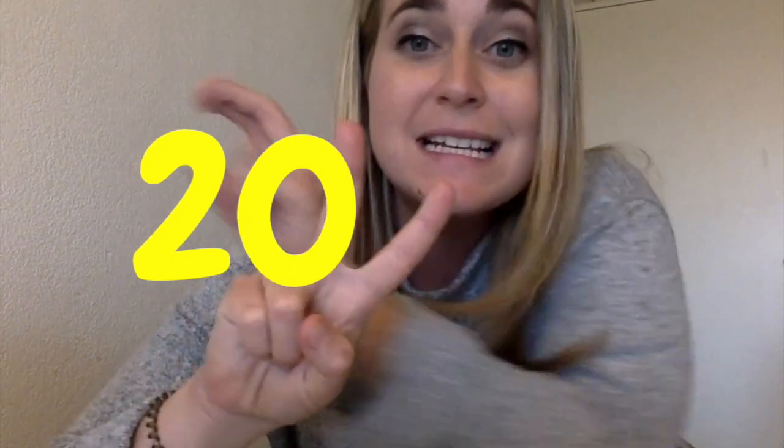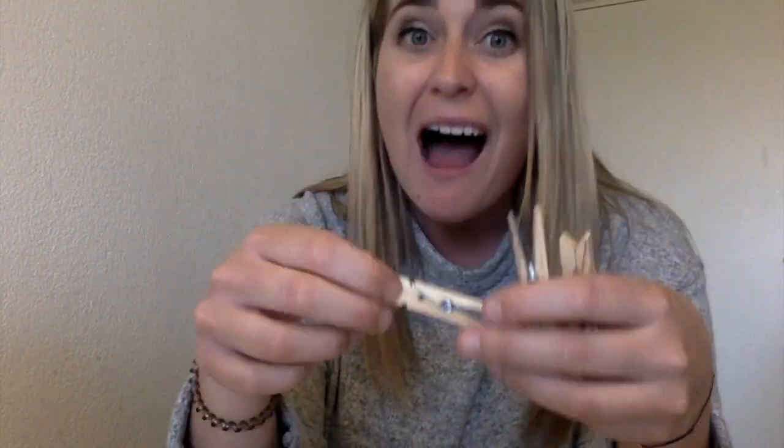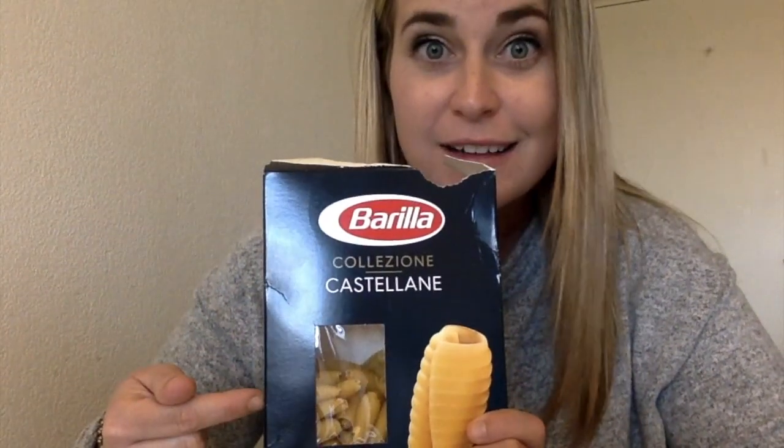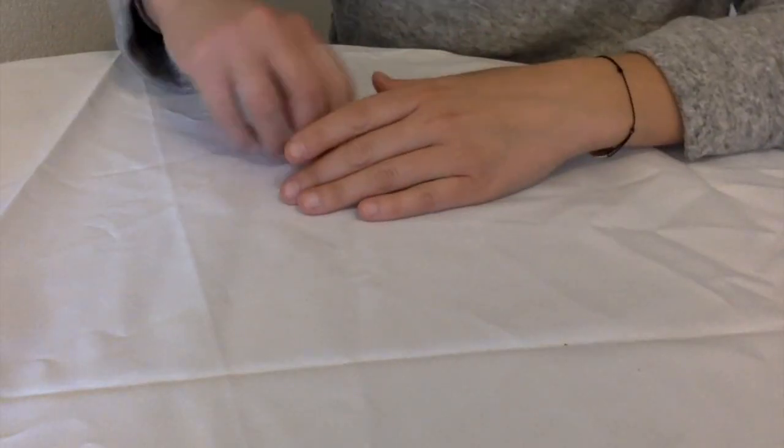But be careful, because you need 20 counters. So if I wanted to use clothespins, I need 20, but I do not have 20. So I found something that I do have 20 of. I decided to use pasta. It's so easy, and I know there is 20. So I'm going to start counting my pasta and get 20. Will you count with me?